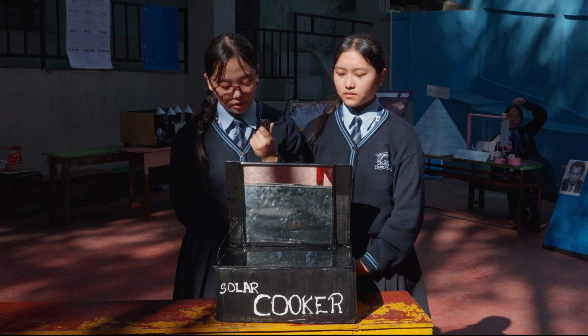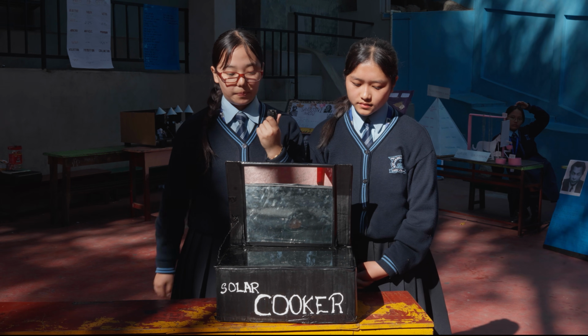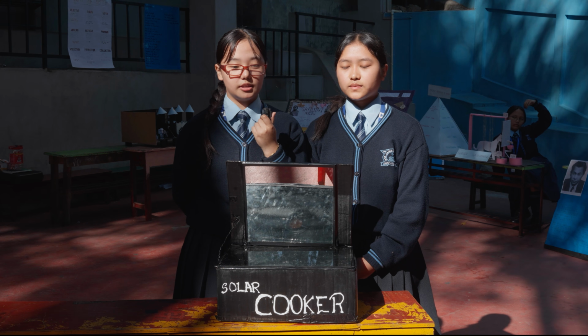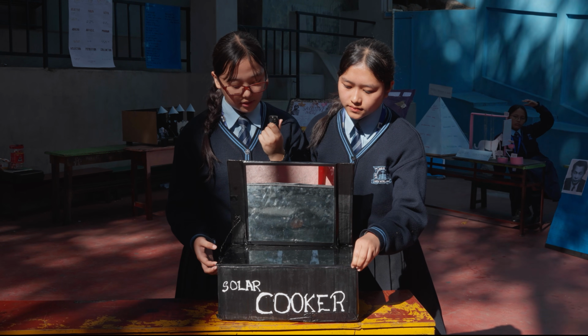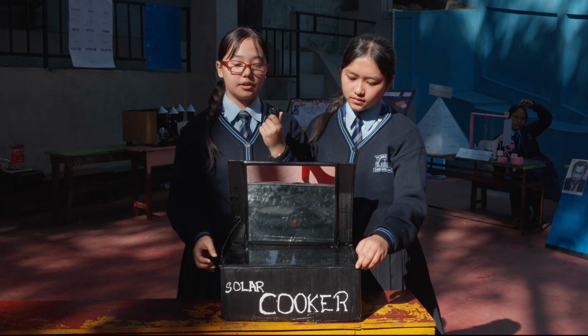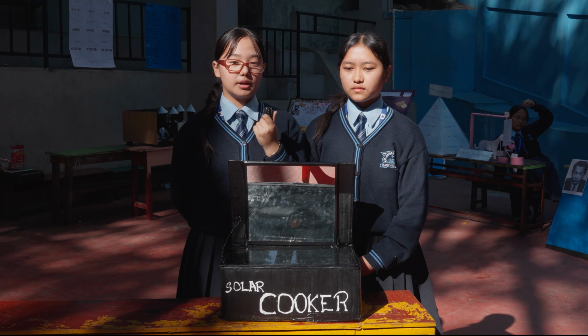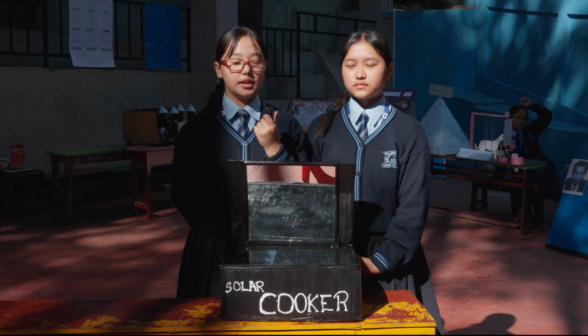When sunlight falls on the reflector, it gets directed toward the pot. The trapped heat raises the temperature inside. This heat is then used to cook the food slowly. A glass cover is placed on top to prevent heat from escaping, creating a greenhouse effect and increasing the temperature inside. Thus, the solar cooker converts light energy from the sun into heat energy.